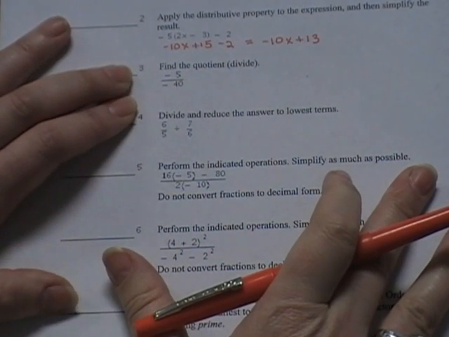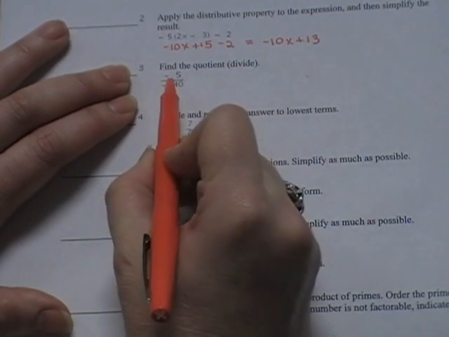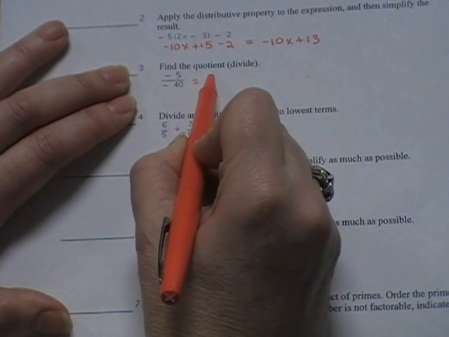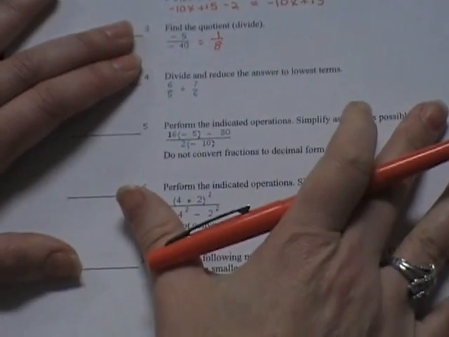Number 3 asks you to find the quotient, or to divide. Negative 5 over negative 40, a negative divided by a negative is a positive, and 5 goes into 5 one time and into 40 8 times.